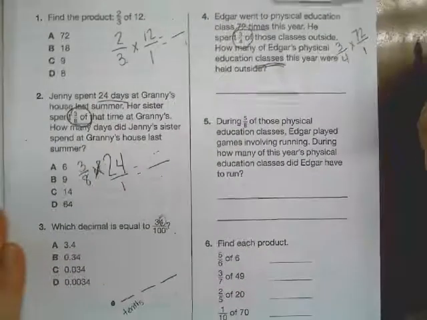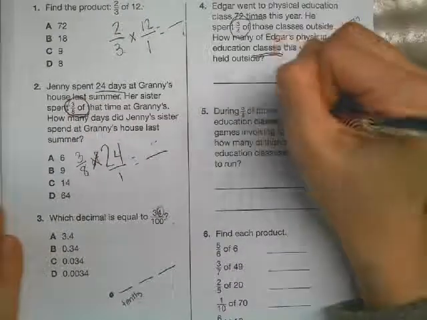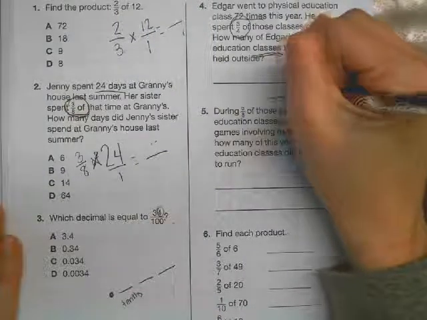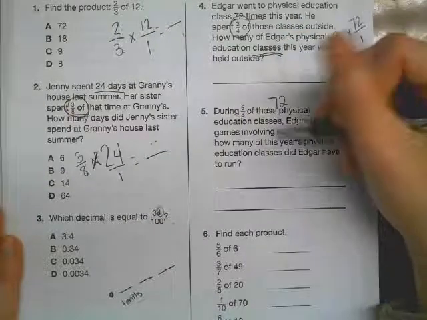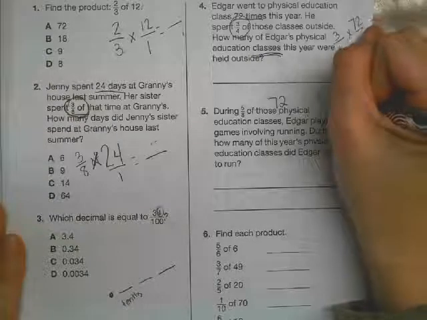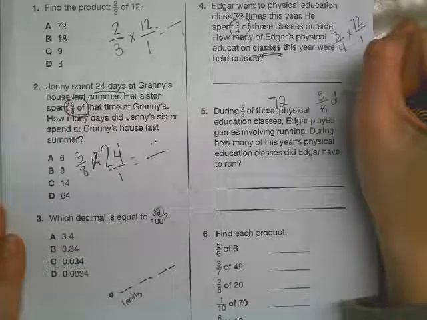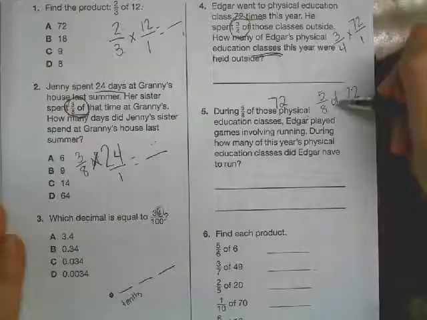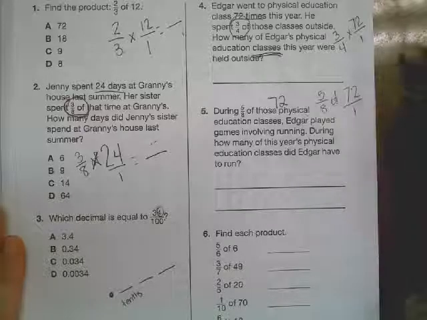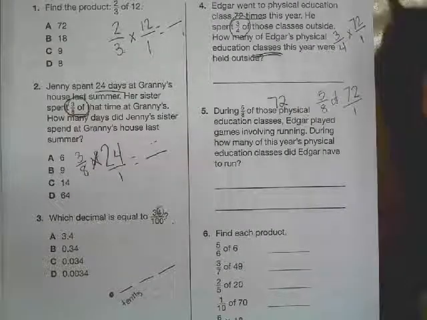Number 5, during 5/8 of those physical education classes, there were 72, Edgar played games involving running. During how many of this year's physical education classes did Edgar have to run? So you're going to find 5/8 of 72. Of means to multiply. You put a 1 under the 72, multiply your numerators, multiply your denominators, then divide your numerator by your denominator.